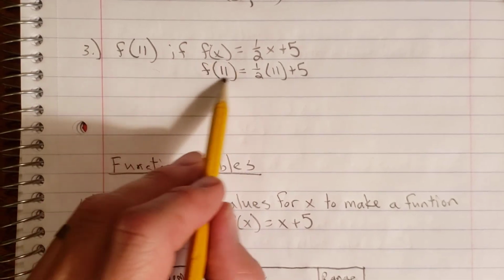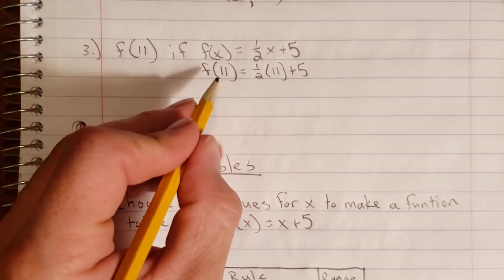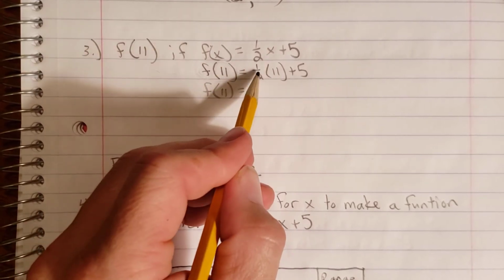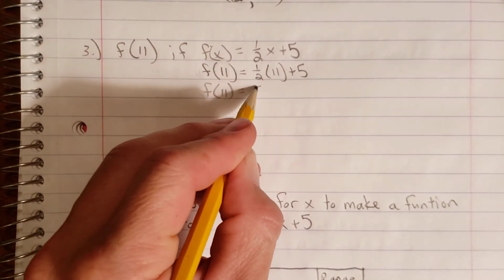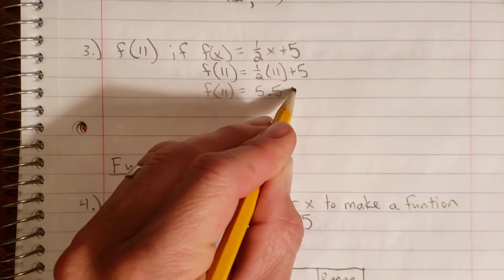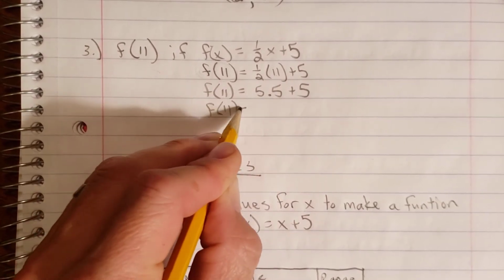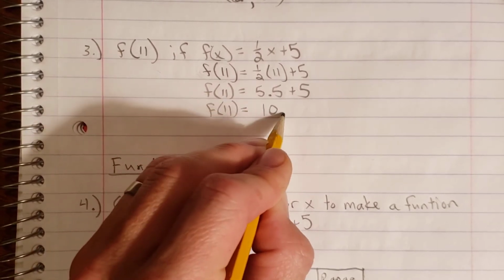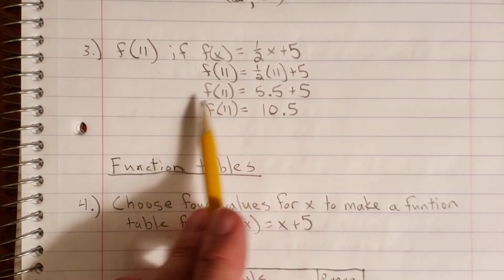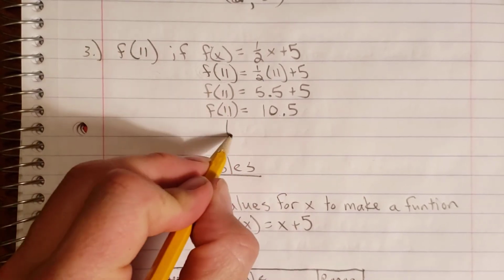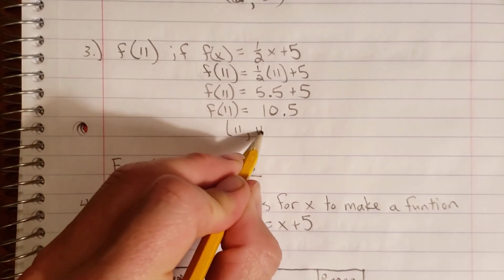Now there's no calculations going on over here on the left side. That part's just coming down. 1/2 of 11 is 5.5 plus 5. So when we substitute in 11, we get a value of 10.5. So in this last part, it shows you when you plug in that, you get out that. So that would be our ordered pair.